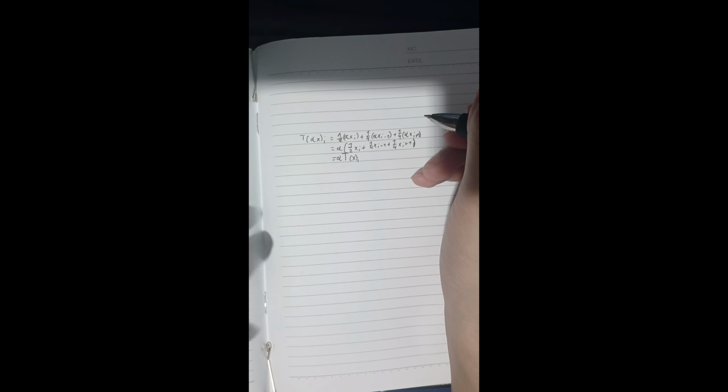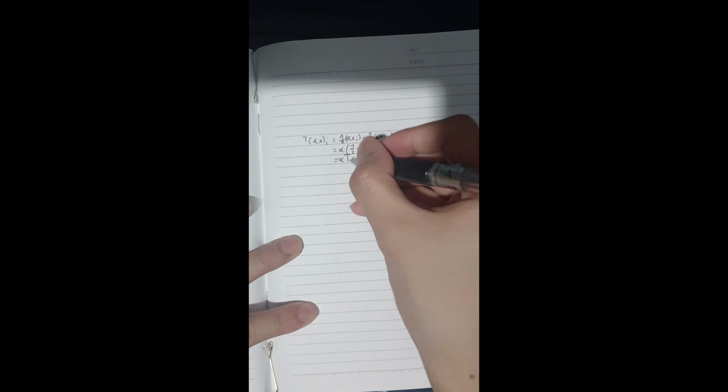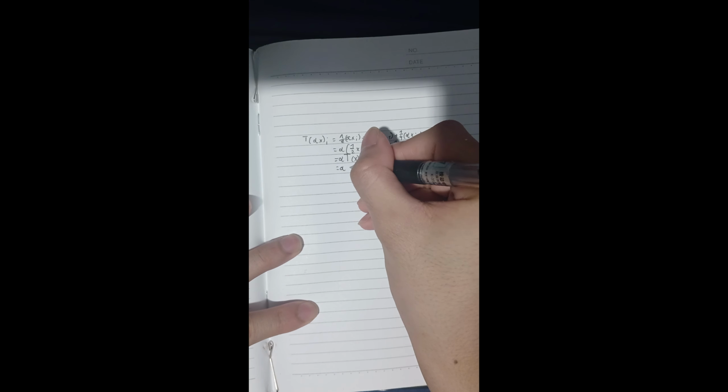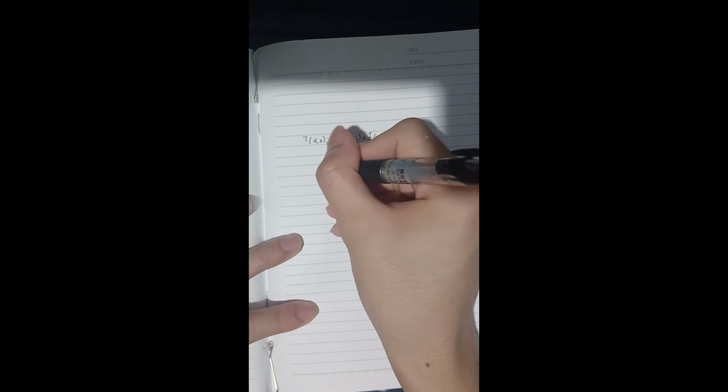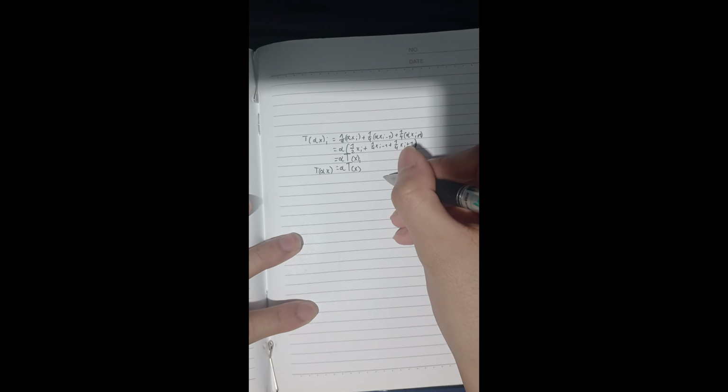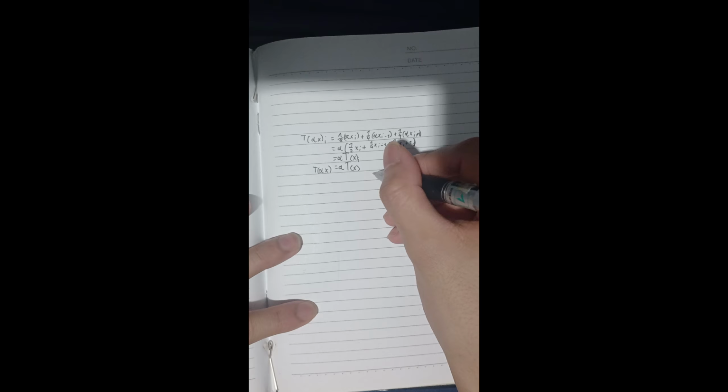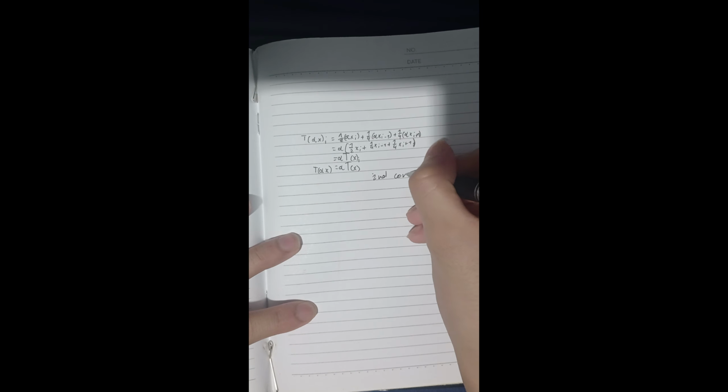And just like before, since i is in every expression, we can conclude that this is alpha Tx. So now we satisfy the second condition.